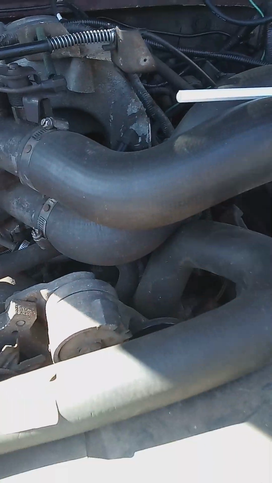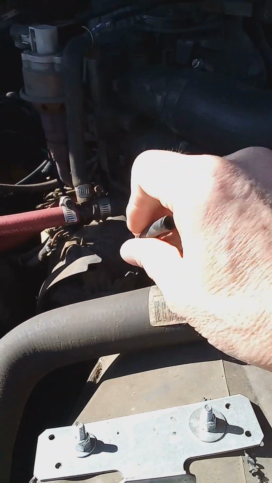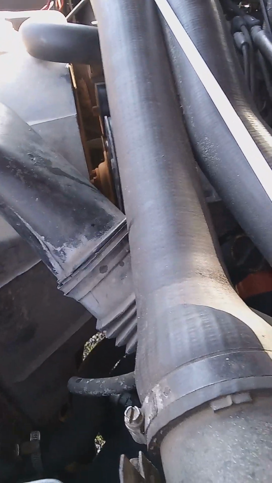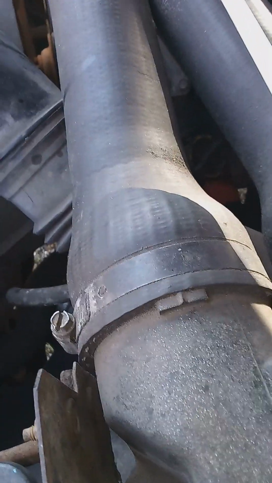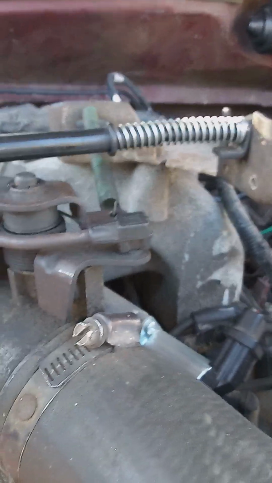Now, I'm not going to hook this back up right now. Well, yeah, I am, because I have plans to start the engine, and I don't want to start the engine with it flopping all around. So I'll go ahead and hook it back into the solenoid and tuck it back there.